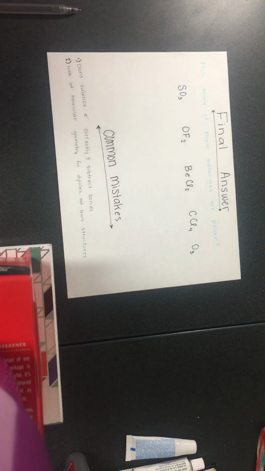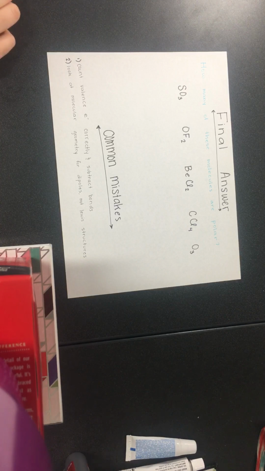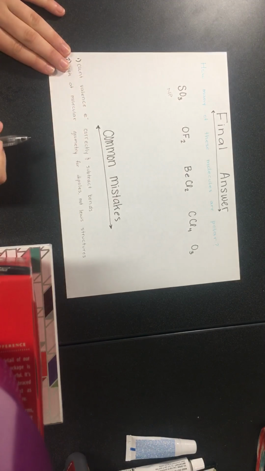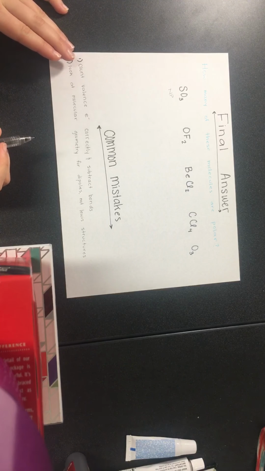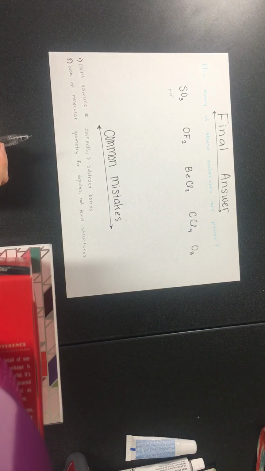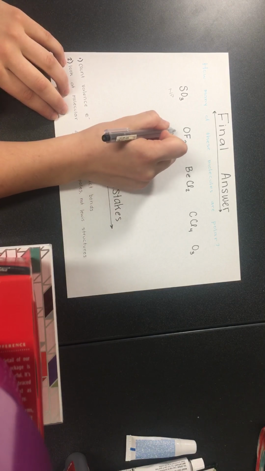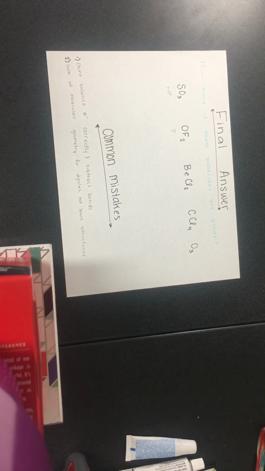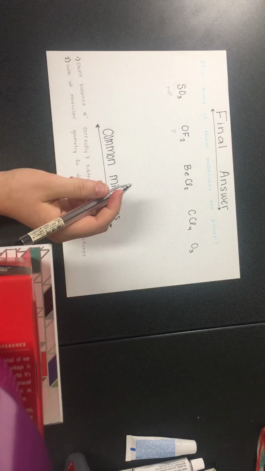Now, we're at the final page, and we're going to revisit our question. The original question was asking how many of these molecules are polar. What we went over was that SO3 was nonpolar. We did OF2, which we demonstrated earlier, and we decided this one was polar because it had a net dipole and not everything canceled.